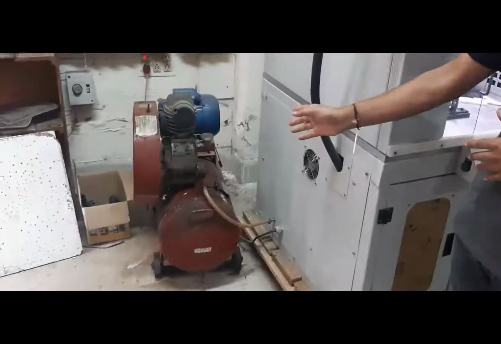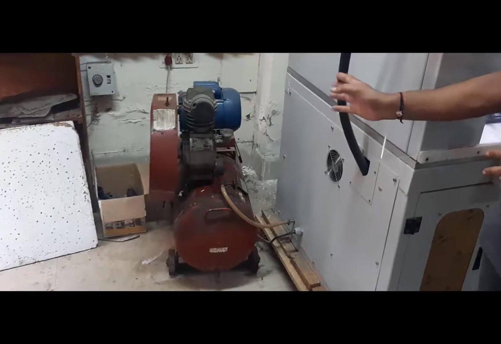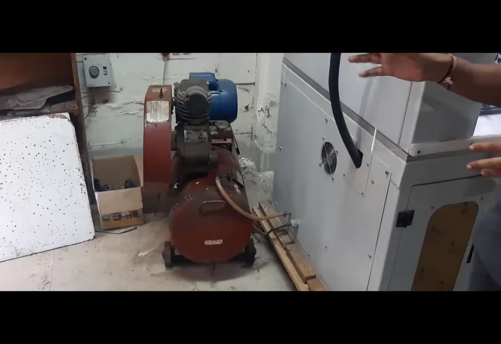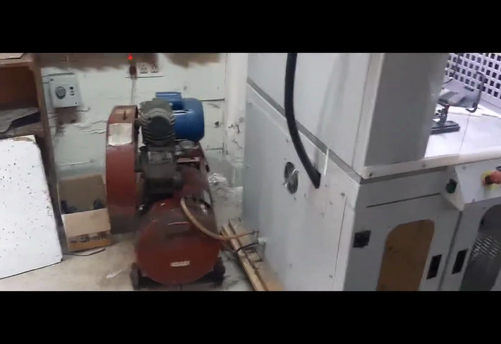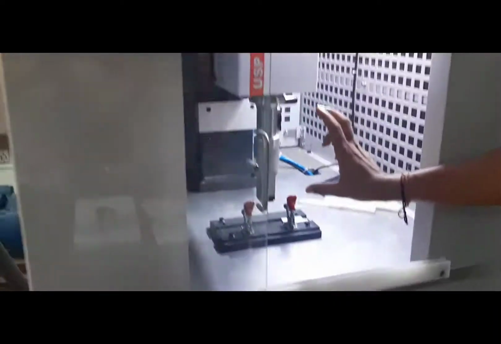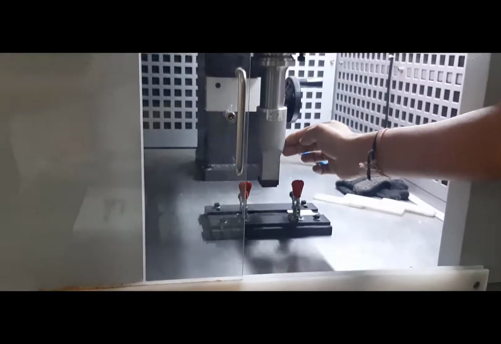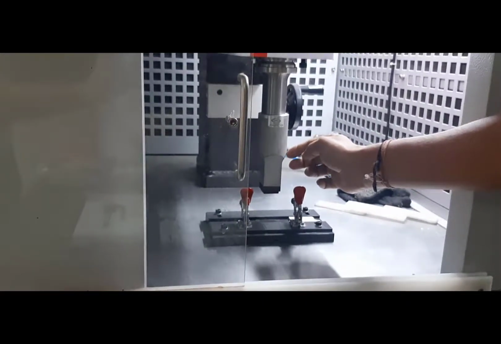Here is the compressor of the machine, which generally needs to generate a pressure inside them to carry out the welding process. So here is the main machine assembly. Here we can see this is the main part of the joining process. So this we call an ultrasonic horn, and this is the main heart of the machine.